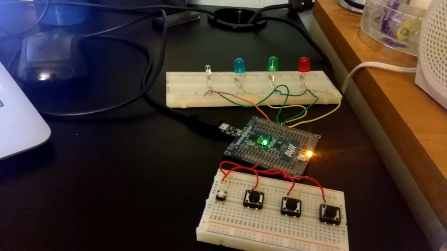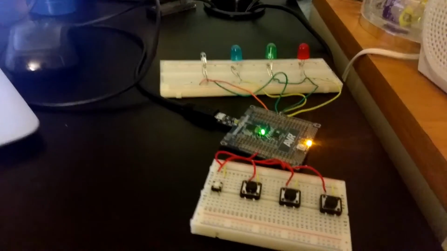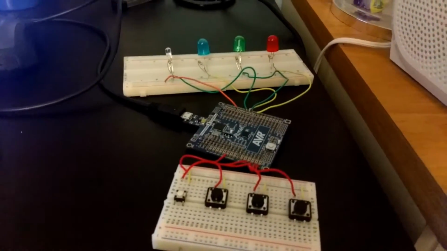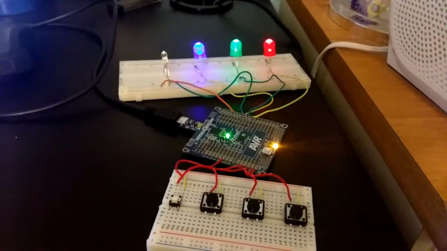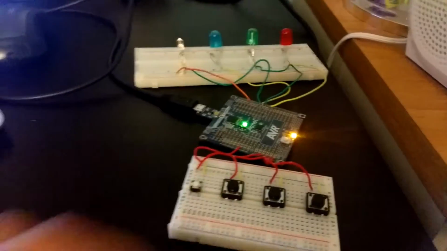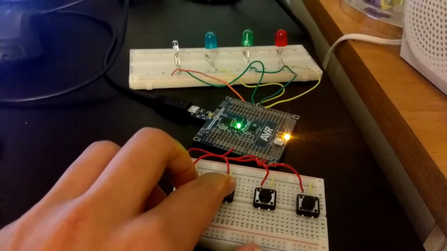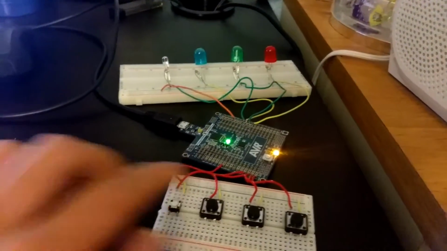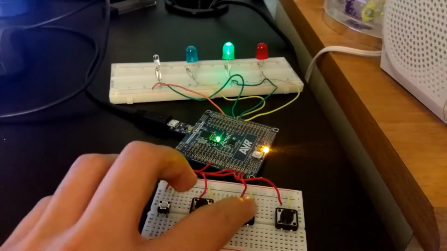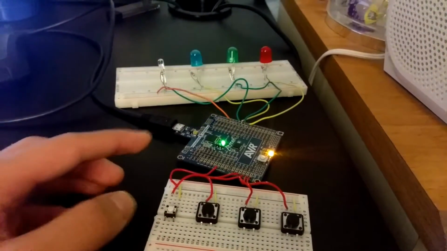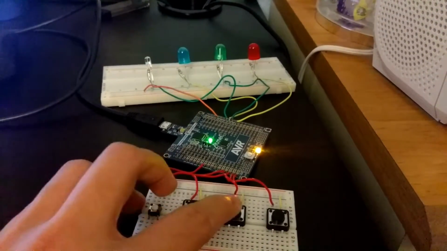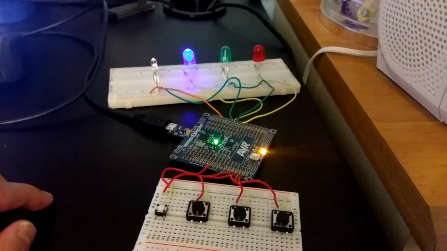Now, I could recompile this again, and what should happen is that a new sequence should be created because I used a random number generator, and I seeded the random number generator with a new seed every time. As you can see, now it's red, green, blue compared to before, which was blue, yellow, red.